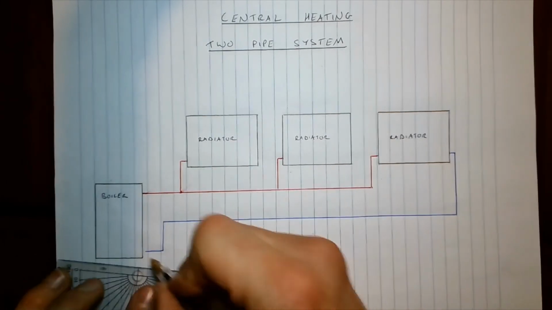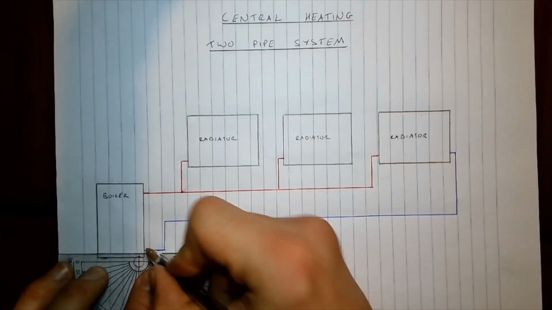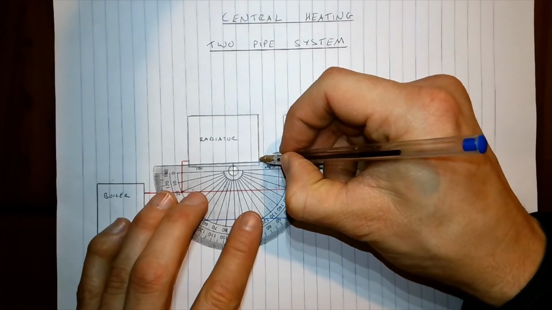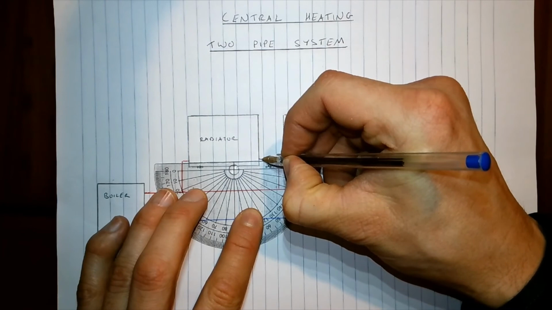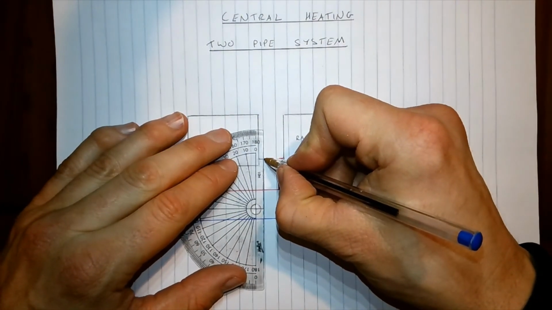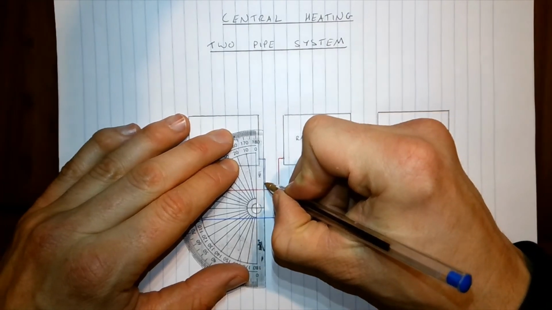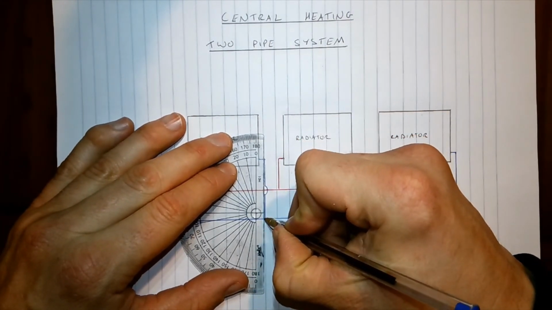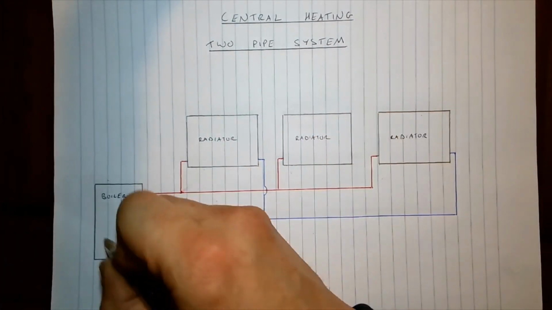Now, one more thing to get this two-pipe system working properly. Hot water in, it's cooler, that's right, it's gone cooler, so we'll use a blue pen just to emphasize the point we're making. Rather than go back into this one pipe, like the previous system, that comes down, around that, remember that symbol, and back into the cool, so it's going straight back in to be reheated.